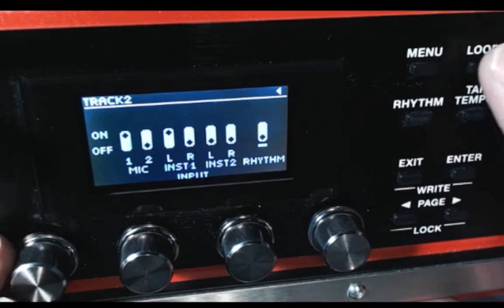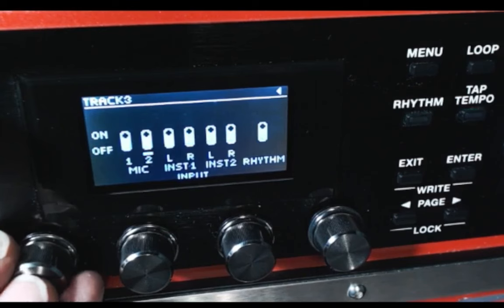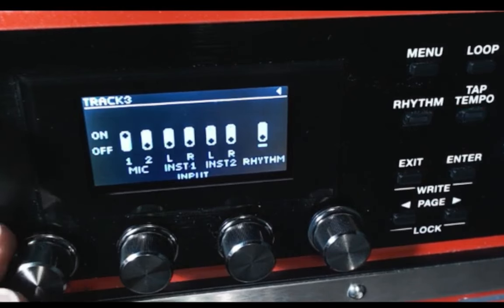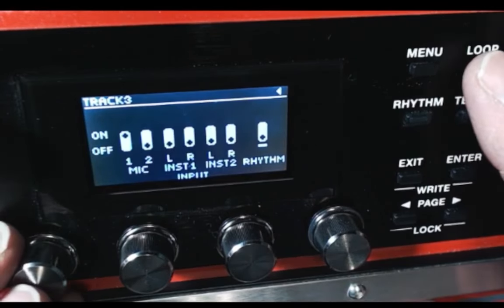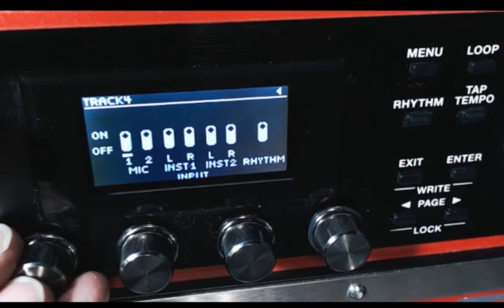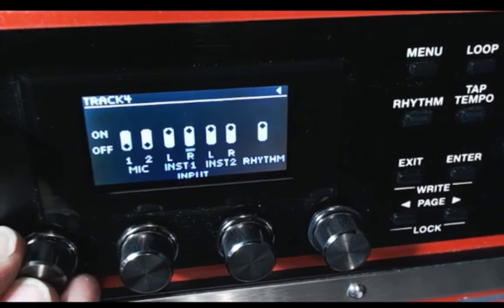Going on to track number 3, typically I'll either just use a shaker or some cymbal crashes or something, so I just want to have microphone 1 available to be recorded. It's one of the multi-mode tracks, and I just wanted to get the microphone. So, on track 4, that's the first single mode track, and I want to turn off the microphones and just have it pick up acoustic guitar.